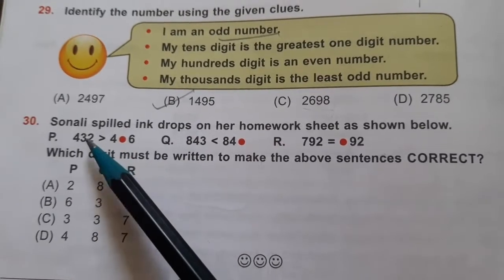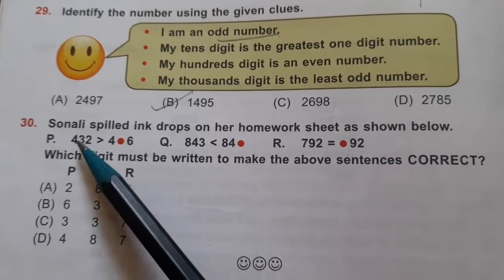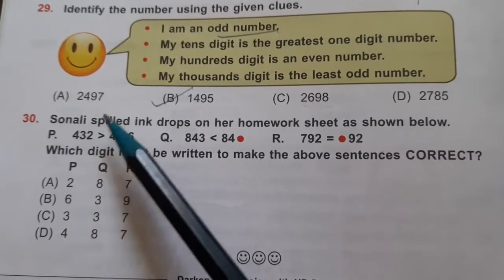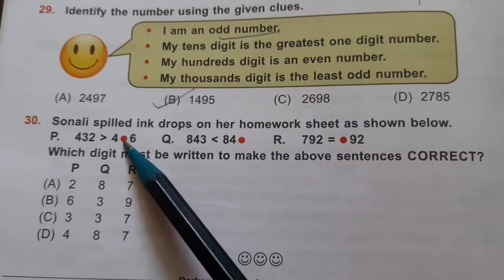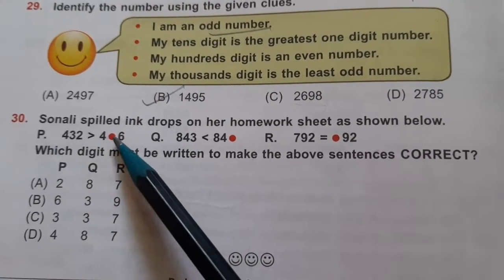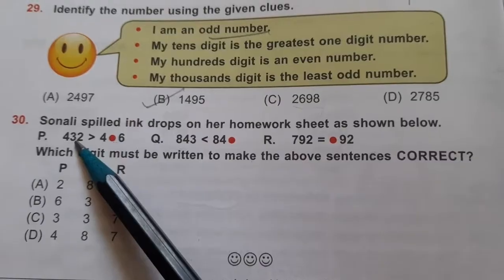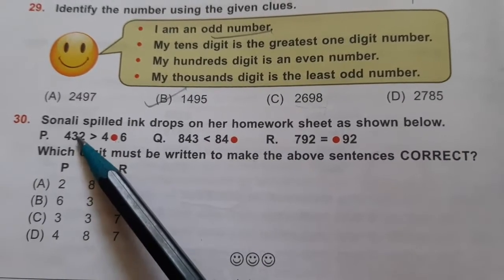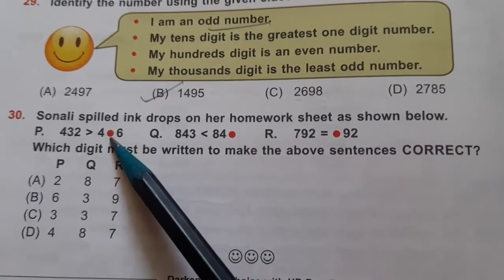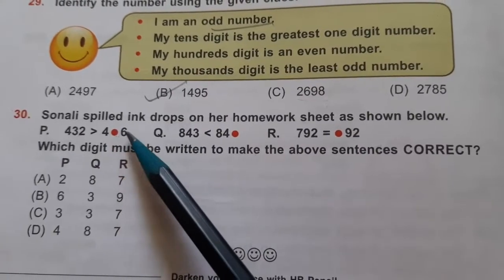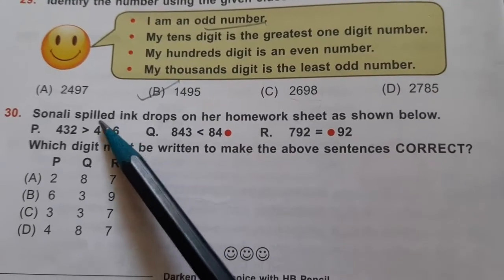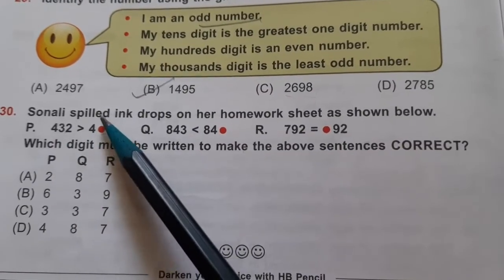If this has to be greater, then if you look at the tens place, you should have something over here in the dot which satisfies this condition. So it should be lesser than 3, because in the tens place you have 3 and you can't have 36 or 46 or anything over here, right? So this has to be less than 3. It can be 1 or 2.